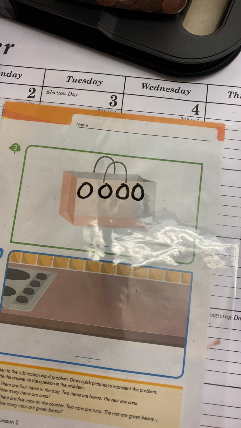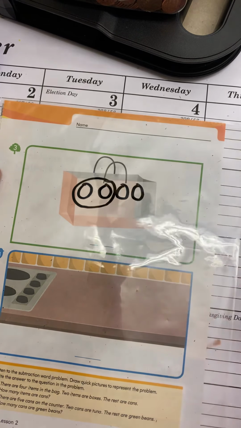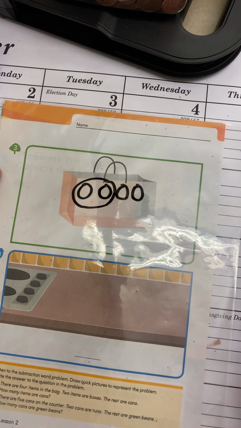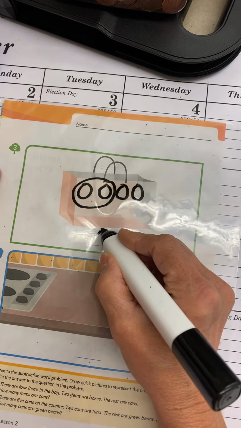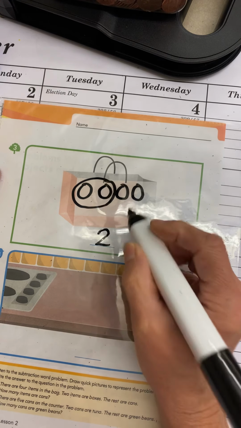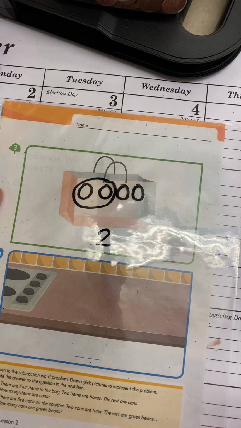Two items are boxes. So I'm going to circle the 2 that are boxes. These 2 are boxes. The rest are cans. How many cans are there? Very good. I circled the boxes, so there are 2 more left over. Those 2 are cans. Very good.